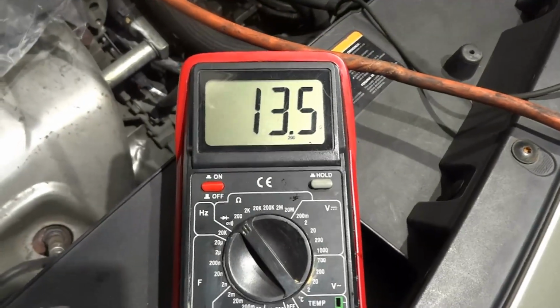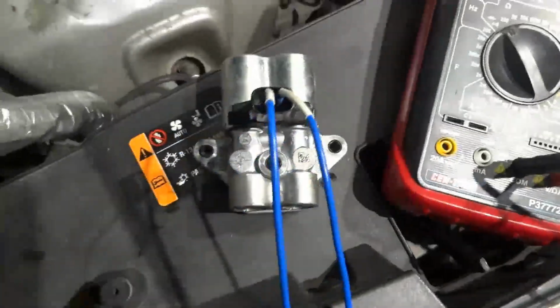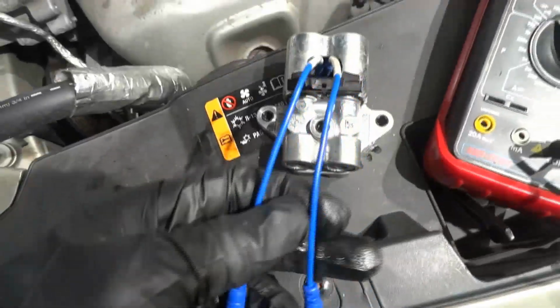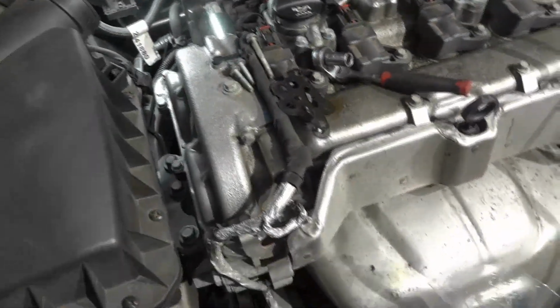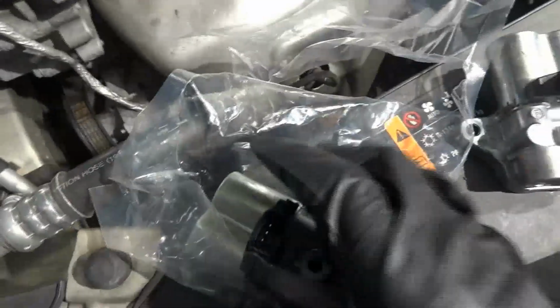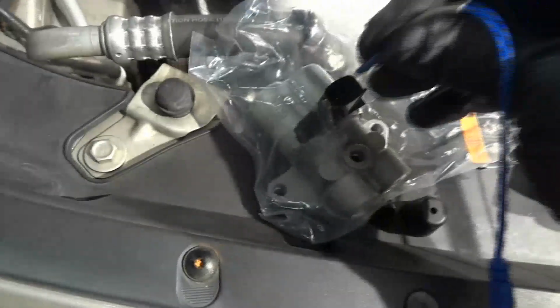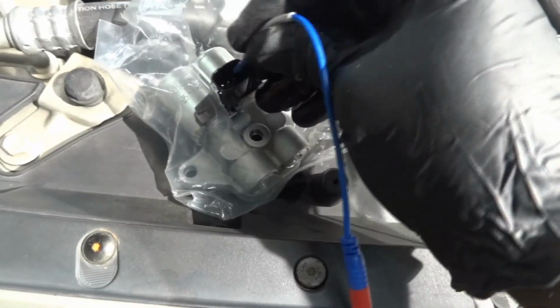Same thing, here we're reading 13.5. Okay, now here's the new one from the dealer. I'm going to bring my dealer one and compare. I believe the resistance will probably be the same.